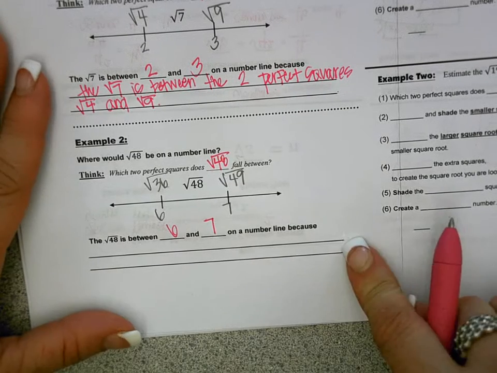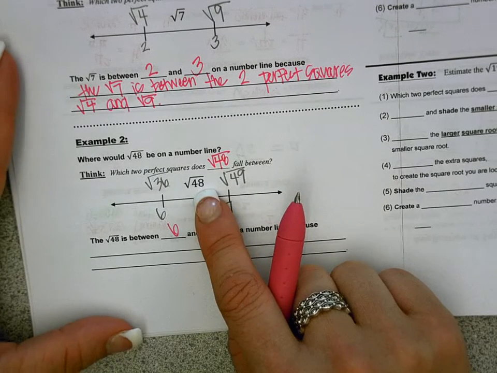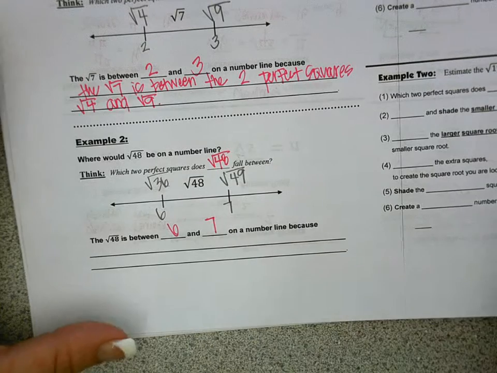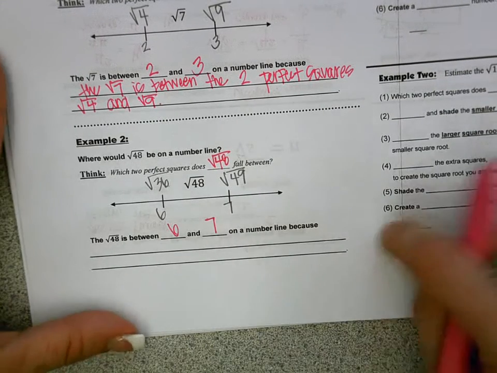Well, I could say because the root 48 is in between the two perfect squares, root 36 and root 49. But we already talked about it, so I'm not making you write it right now.